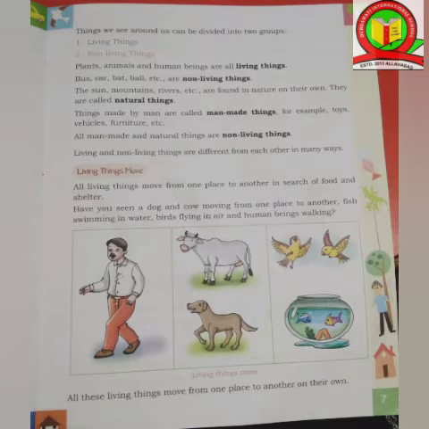On the next page, it is mentioned that things we see around us can be divided into 2 groups. The first one is living things and the second one is non-living things. Plants, animals and human beings are all living things. Bus, car, bat, ball, etc. are non-living things. The sun, mountains, rivers, etc. are found in nature on their own. They are called natural things.